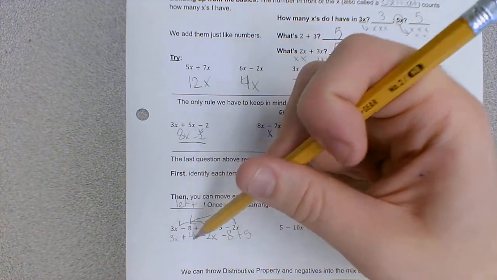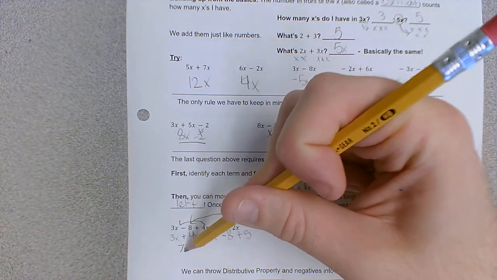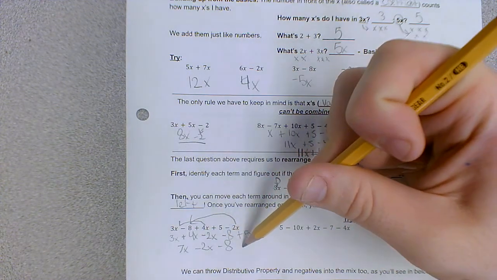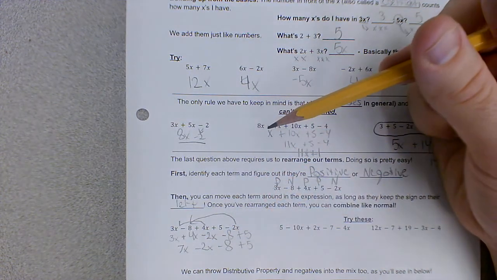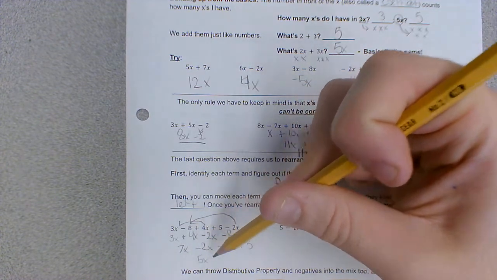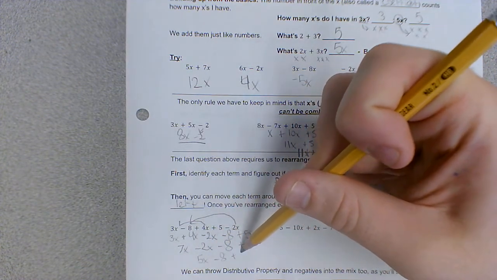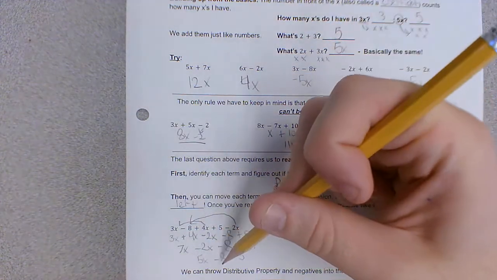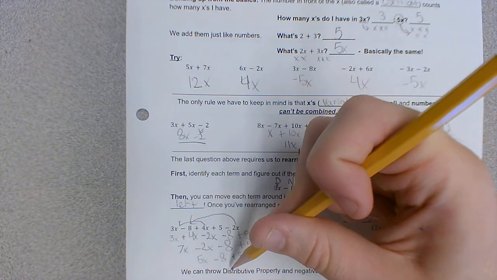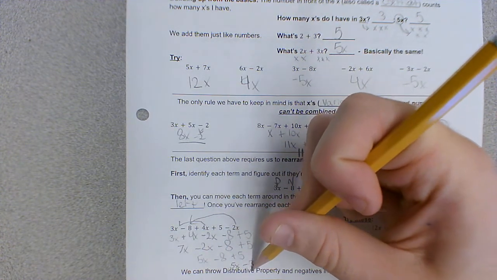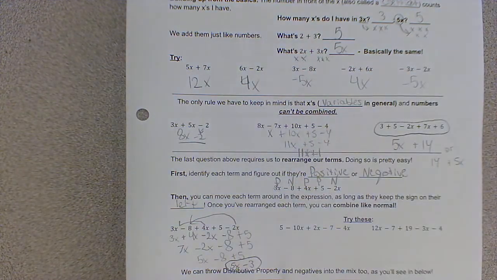So I combine my 3x and my 4x, giving me 7x. Bring everything else down, because I only want to do one step at a time. I combine 7x minus 2x, giving me 5x. Bring everything else down. I can't combine 5x and my negative 8, so I combine negative 8 and 5, giving me negative 3. I bring down 5x minus 3. And that's my answer.